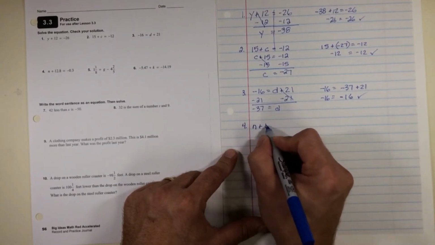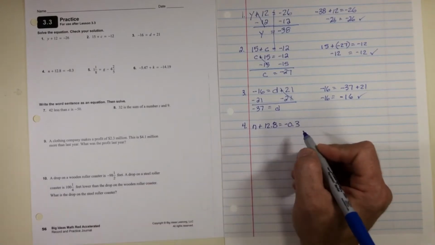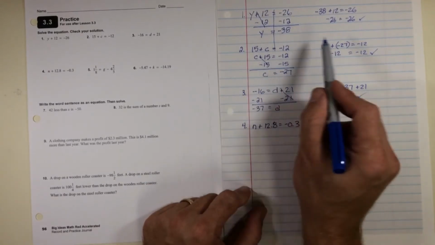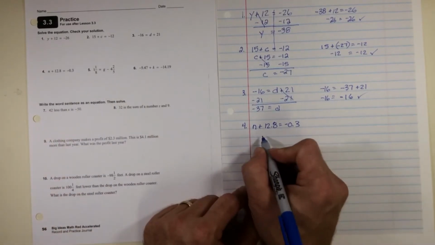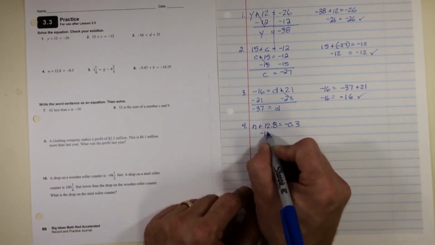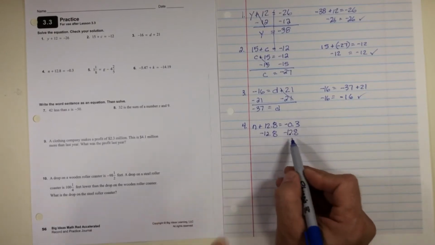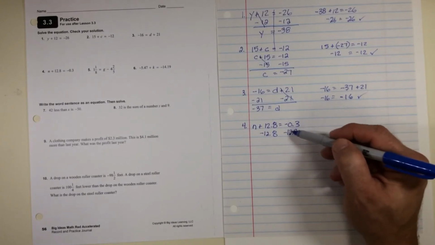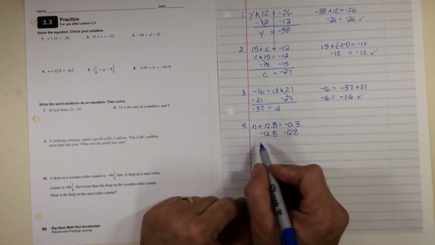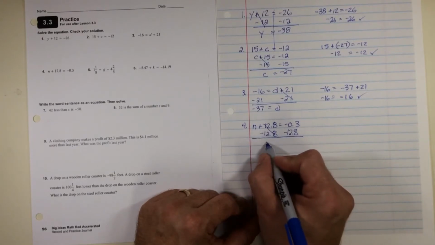N plus 12.8 equals negative 0.3. Okay, well, we're done with integers now. Now they're going to start throwing decimals and fractions at us. No big deal. Subtract 12.8 from both sides. When I subtract over here, I'm going to line up the decimals. I should have written this a little neater, but line up the decimals so that it's easier for me to actually do that. These will cancel out, leaving me with n.